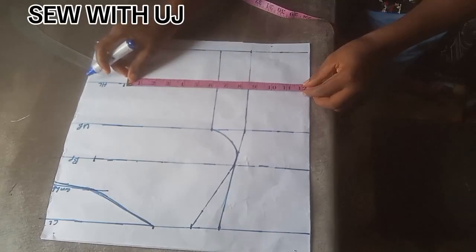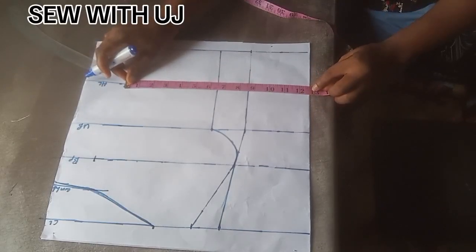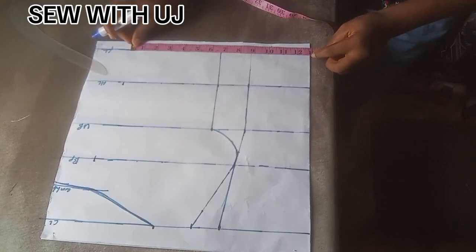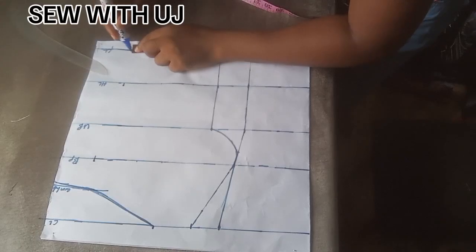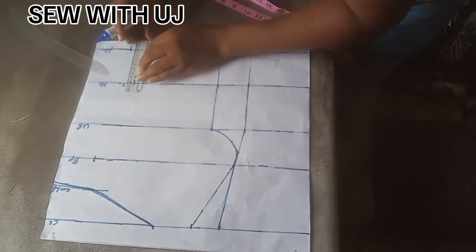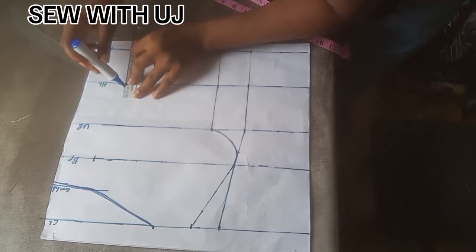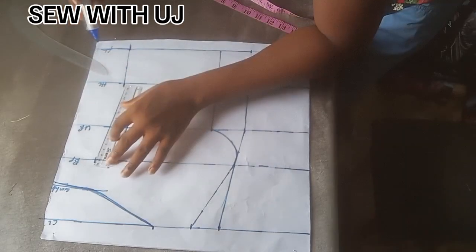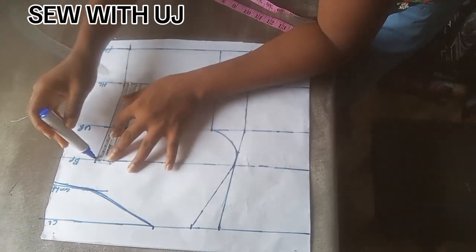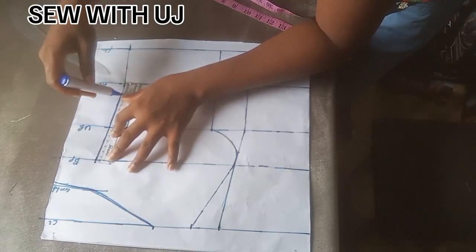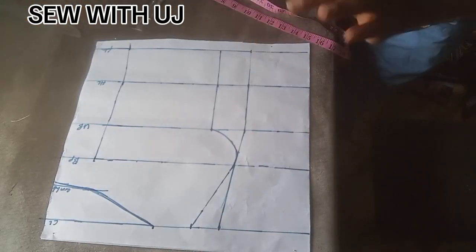Then we'll go down to the full length. Whatever we get here, we're using the same thing on the full length. Then we connect our lines. We'll connect, then we'll connect back to the bust point.